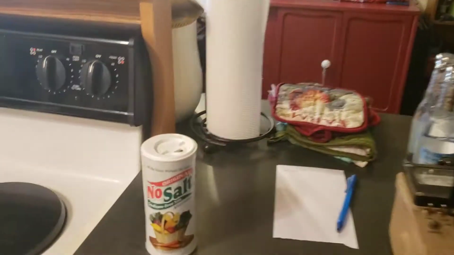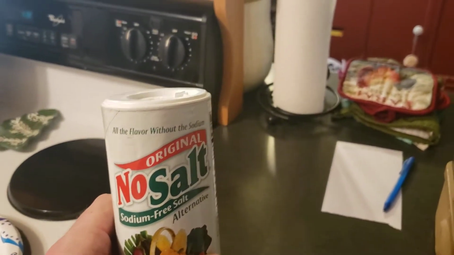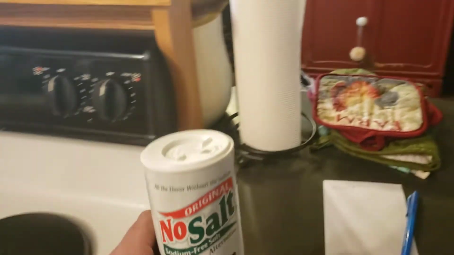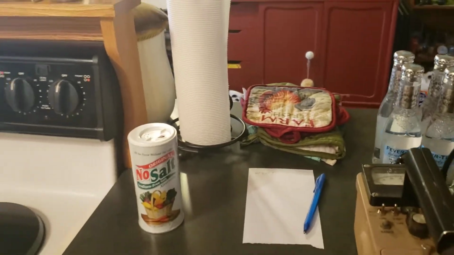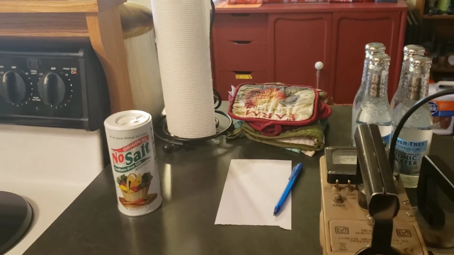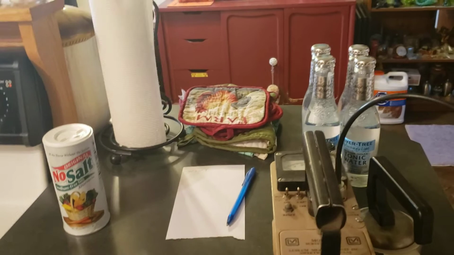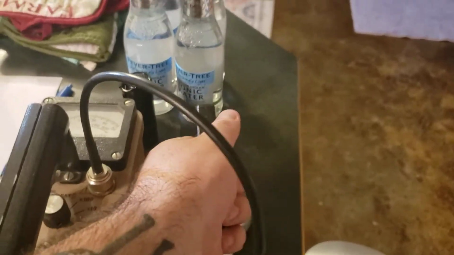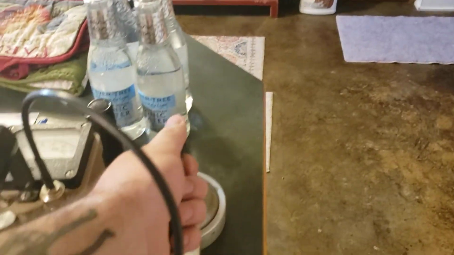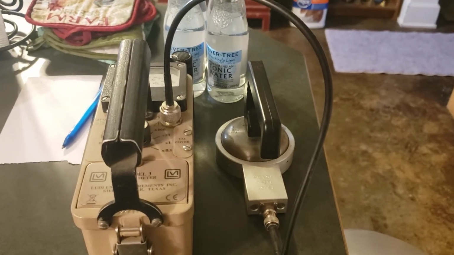So for starters, I'm using NoSalt, which is a potassium-based, sodium-free salt, and because it's potassium-based, it has naturally radioactive potassium in it. It's completely safe to handle, it's safe to use in cooking, it's very small amounts, but it is measurable. And what we're going to measure it with is a Ludlum Model 3 with the HP210 tungsten probe. And this is used in some industries for monitoring contamination and stuff like that.